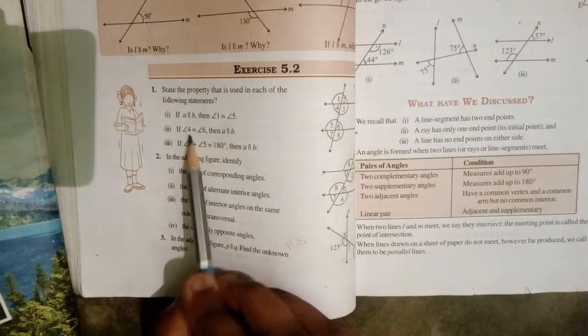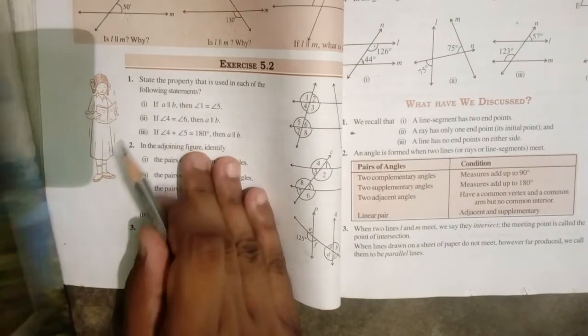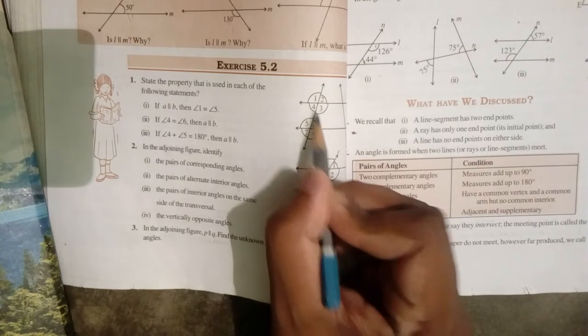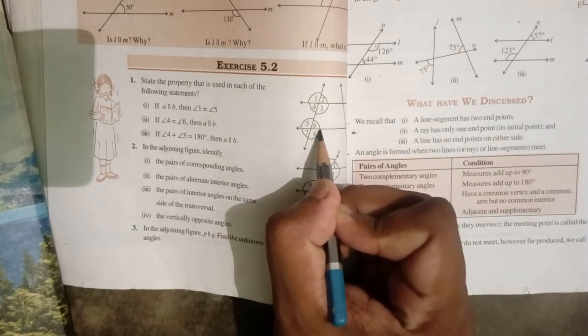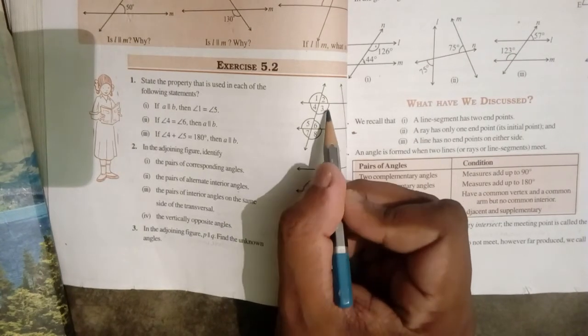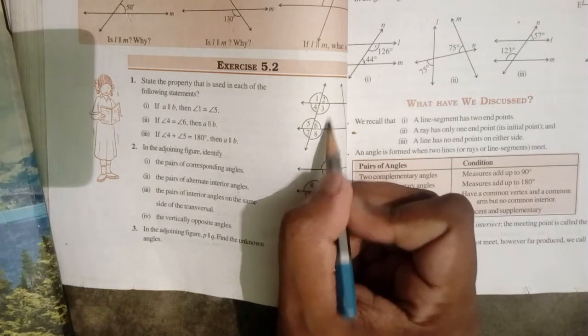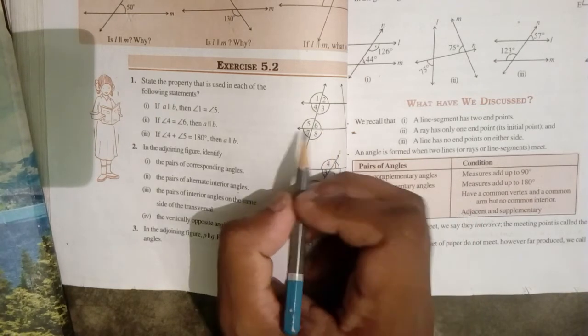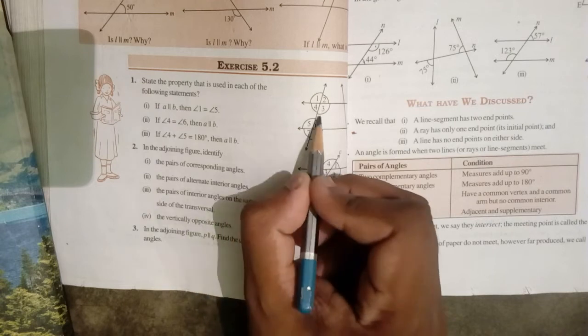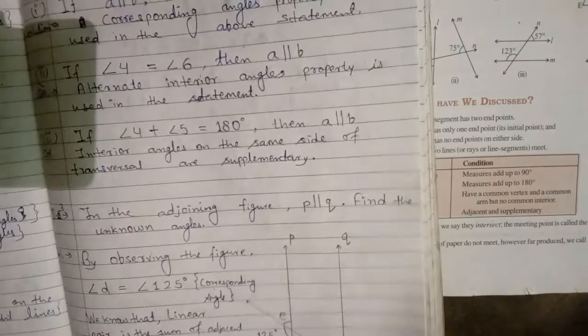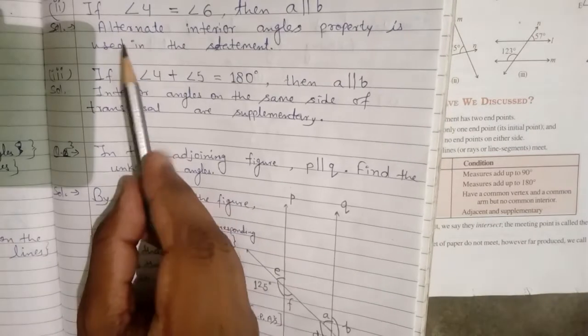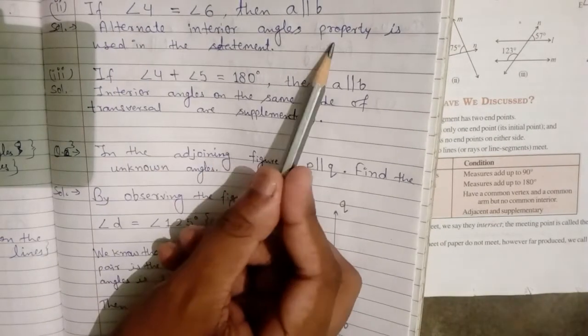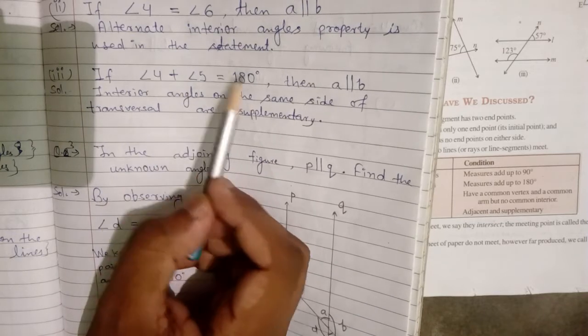Okay. Now second one, if angle 4 equals angle 6. Now they are saying if angle 4 and angle 6 are equal, then A and B are parallel. So what property did they use? The property is alternate interior angles. So you will write alternate interior angles property is used in the statement.